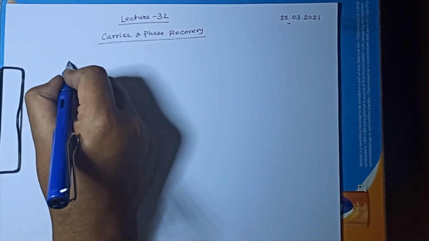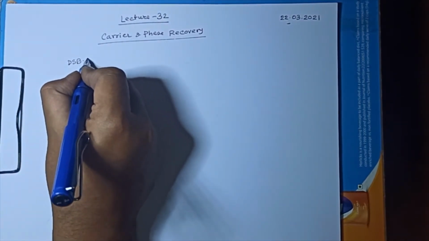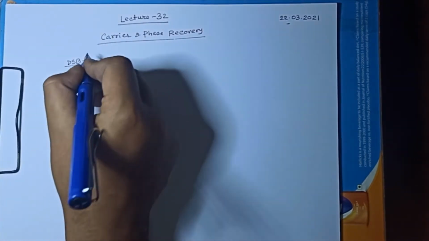show the background and show the trajectory of the development of carrier and phase recovery, and I'll tell you where it is leading if you want to really know more about this particular topic. So the problem of carrier and phase recovery is evident in any analog or digital communication system. Suppose let us take some DSB-SC analog communication system.